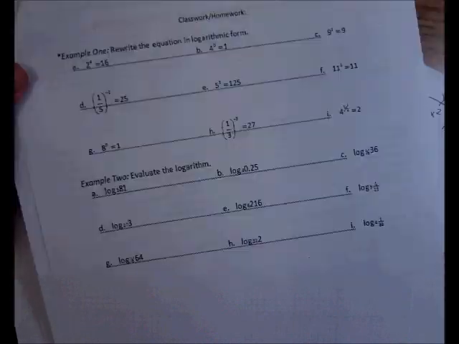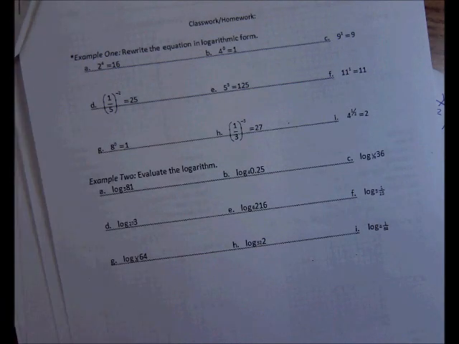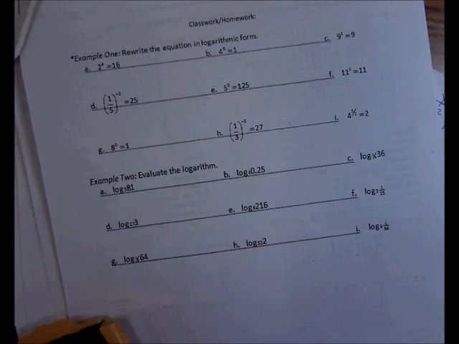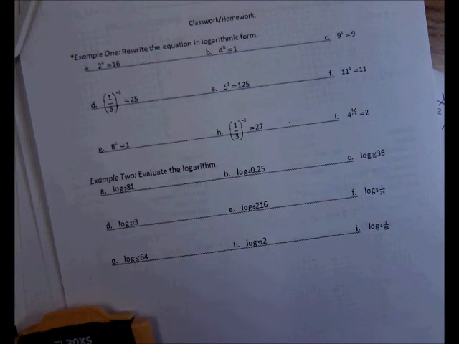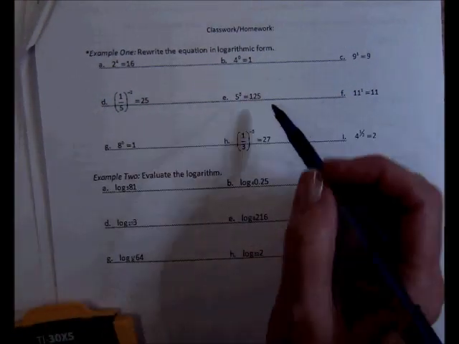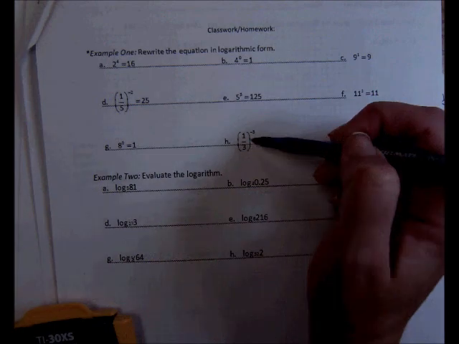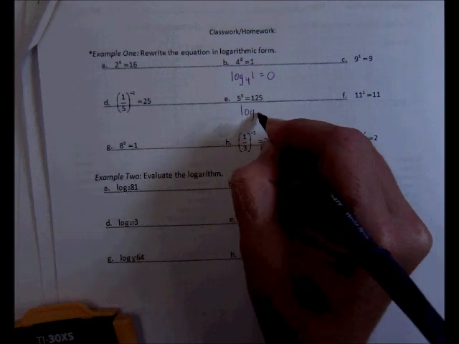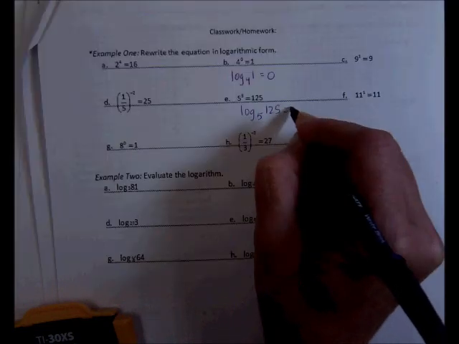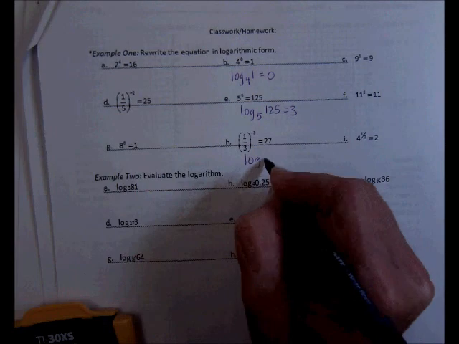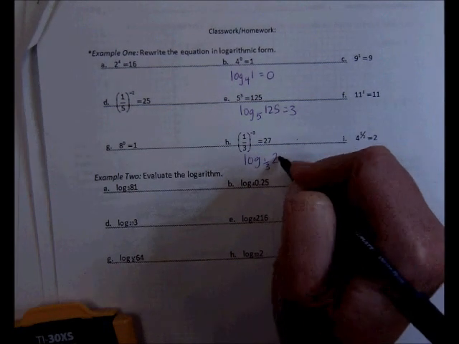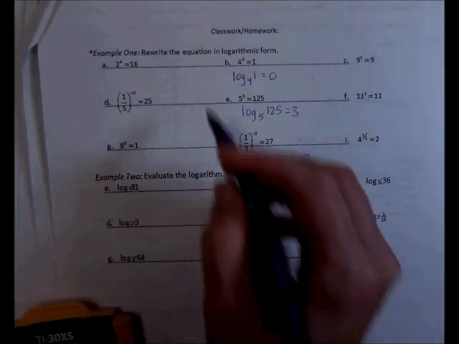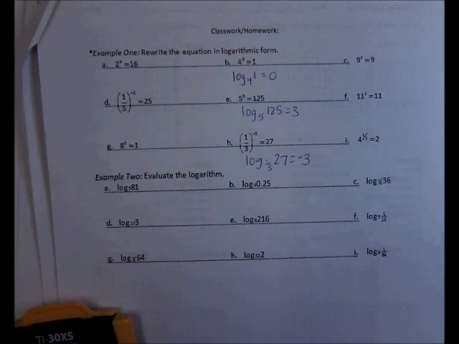Now, on the next page, we just had some problems that we had to do. In some we're just rewriting it in logarithmic form. So you kind of did this in class while I was here. I'm going to do a few. I'm going to do the middle row here. So log base 4 of 1 is equal to 0. Log base 5 of 125 is equal to 3. Log base 1/3 of 27 is equal to -3. And so you do all the ones on either side the exact same way.